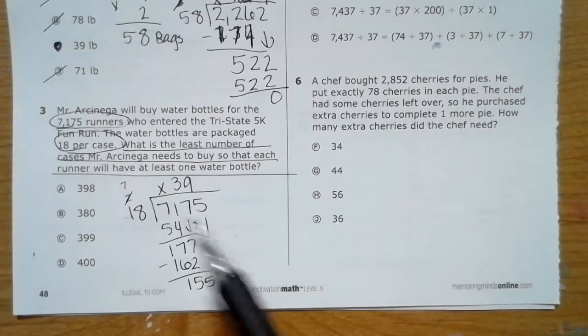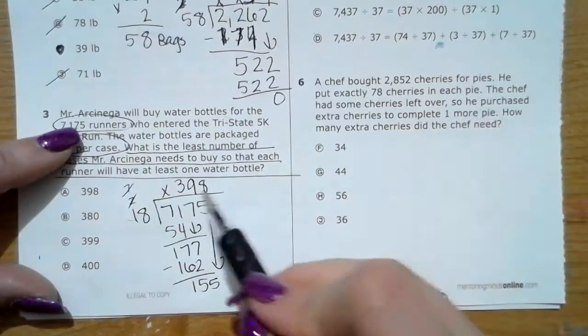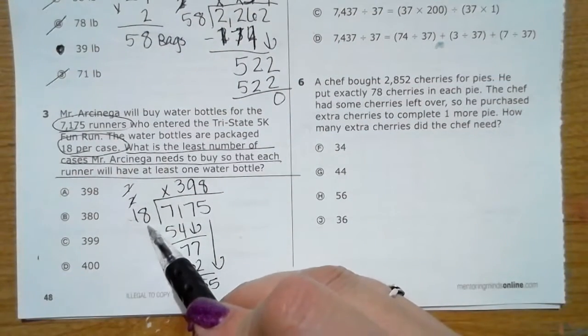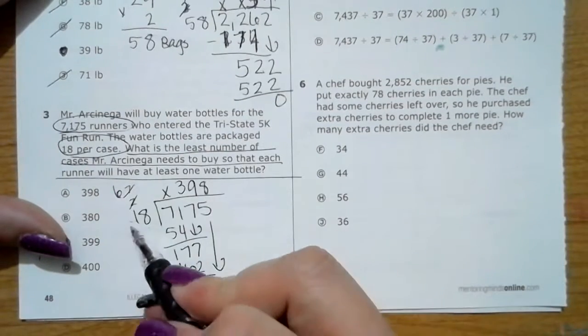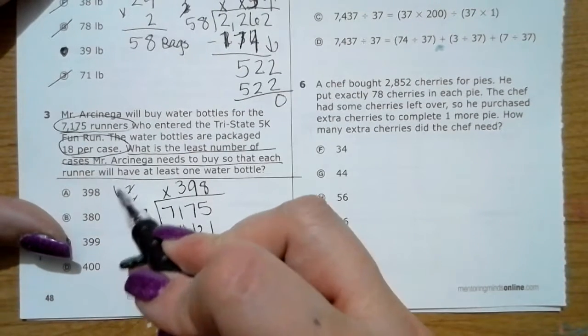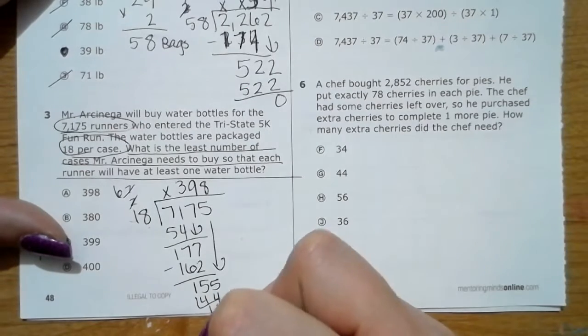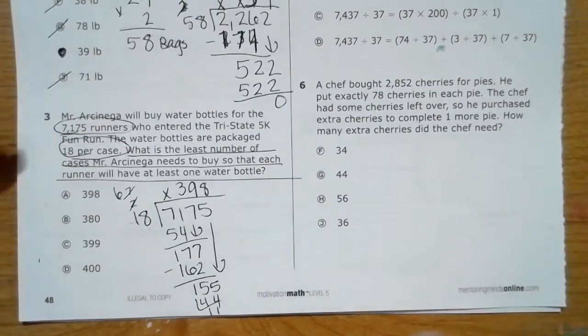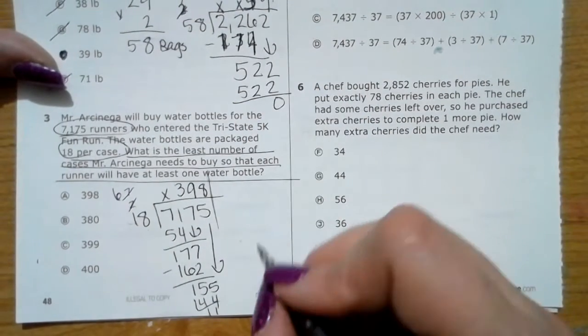If I go 20, 40, 60, 80, I'm thinking 8 here. Well, 8 times 8 gives me 64. Carry that 6. 8 times 1, 8, 9, 10, 11, 12, 13, 14. When I subtract, I'm going to be left with 11. Here's the deal. I know that I'm at the wall. I would have to add a decimal and a 0 and keep going.